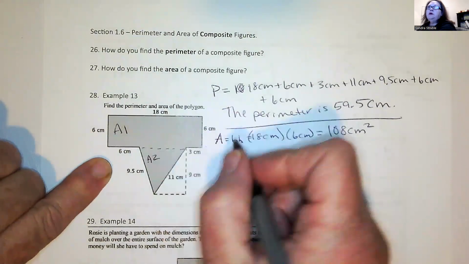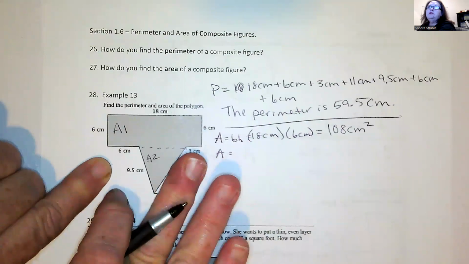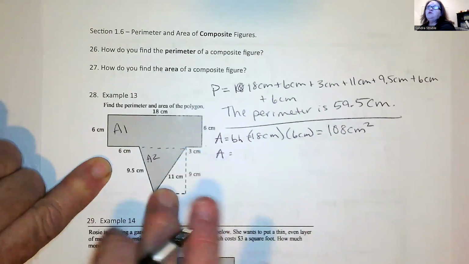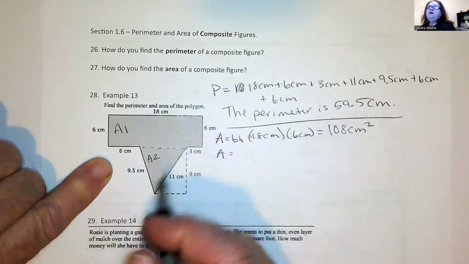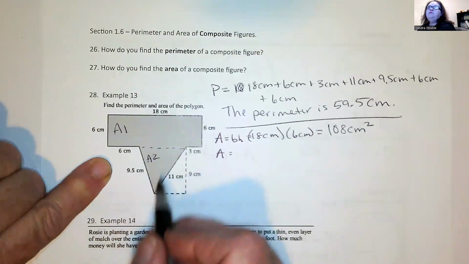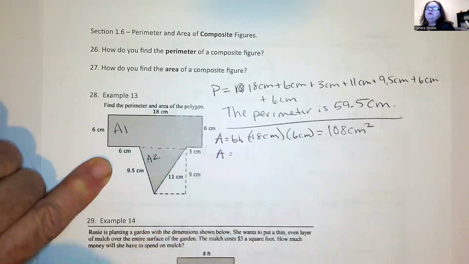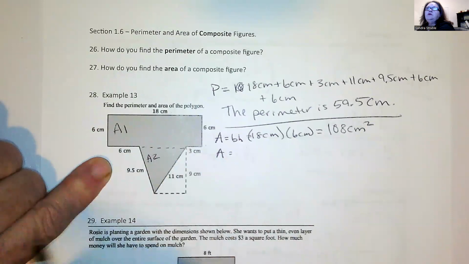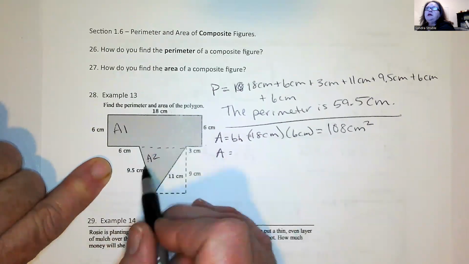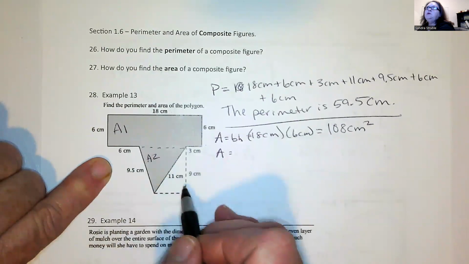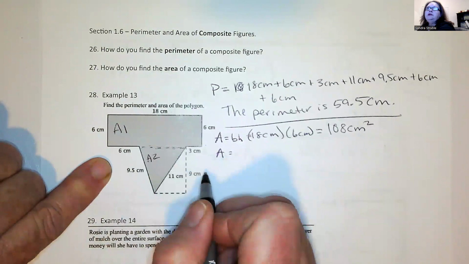Let's find A2. A2 is just a triangle, but notice that it's just this portion. The dotted line is just to represent what the height is so that we don't have to search for it. All right, so for the triangle, the base is this piece here. So what is the base? Well, it has to be the base because this is the height. You can't use this as the base and this is the height. That wouldn't work.